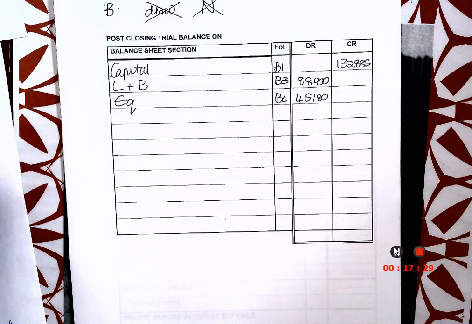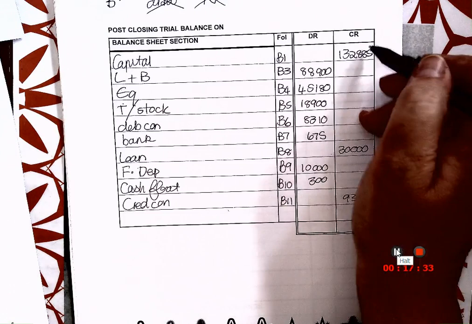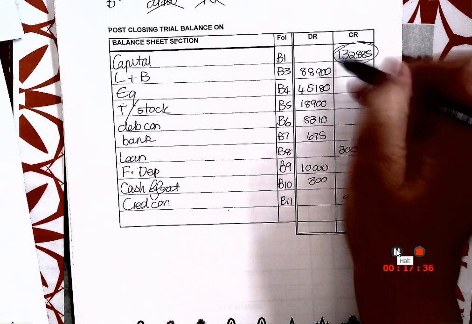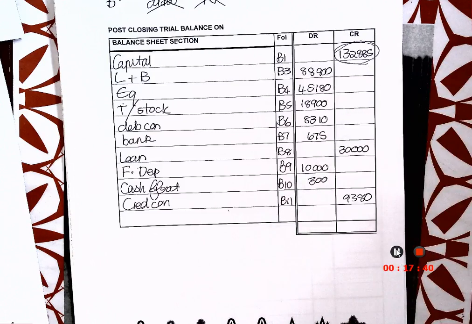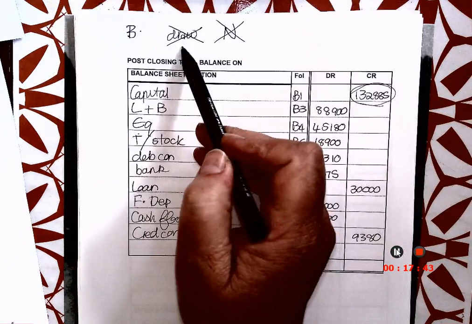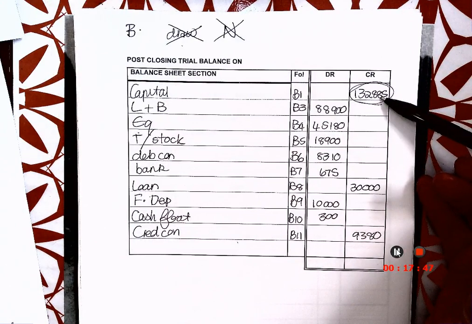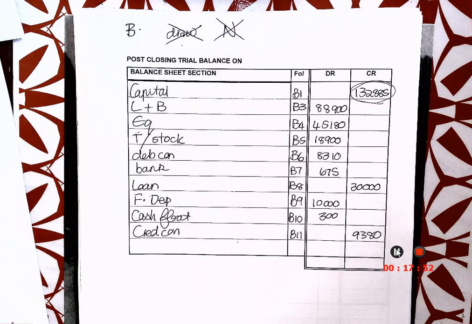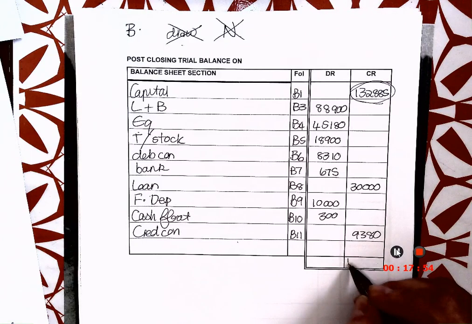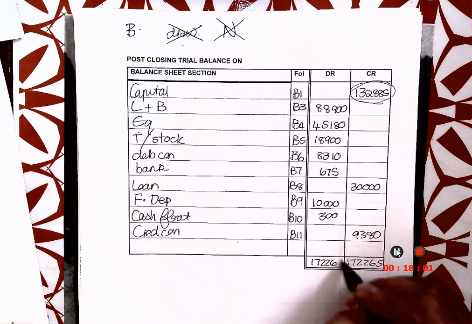Let me just stop here a bit. What does it balance on? It should balance because remember now, this capital here includes the drawings and all the nominal accounts. Those ones that are no longer seen are already inside there. Okay? So it should balance again. And it balances on what? 17,265.